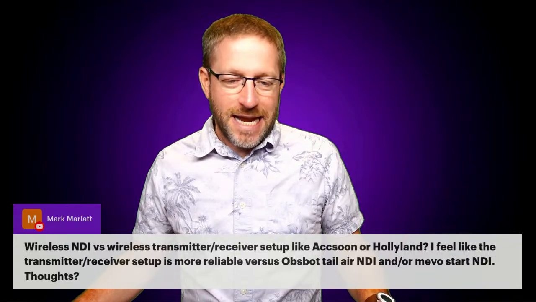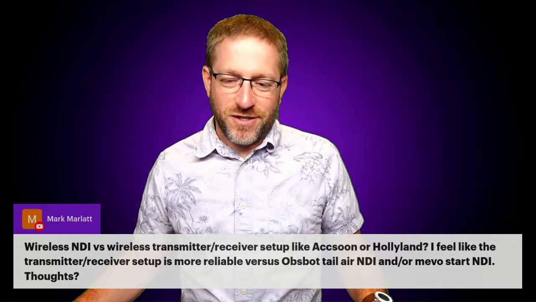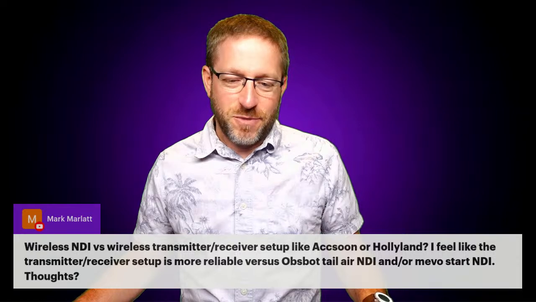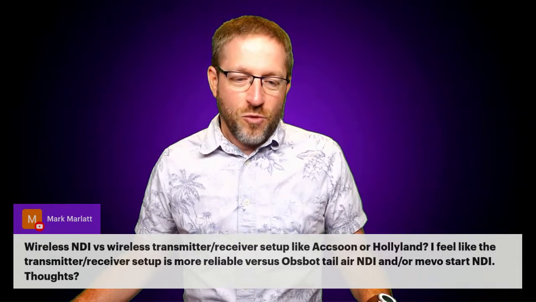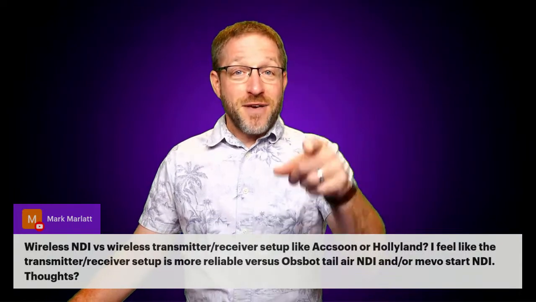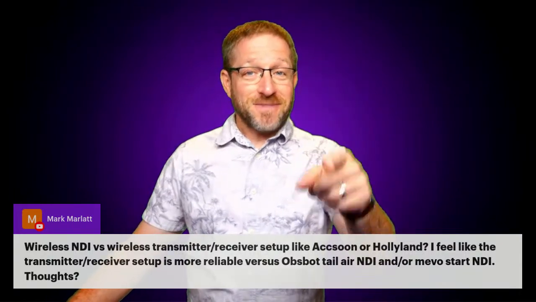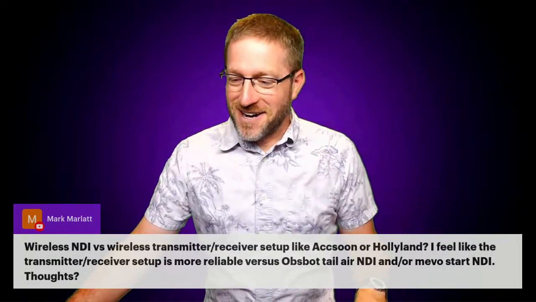Mark says, wireless NDI versus wireless transmitter receiver setup like Axon Hollyland. I feel like the transmitter receiver setup is more reliable versus OBSBOT Tail Air NDI or Mevo Start NDI. Thoughts? That is a big part of today's discussion. Thank you for that. Just to chime in, Mark is in Wyoming.